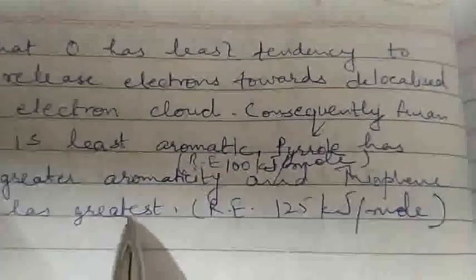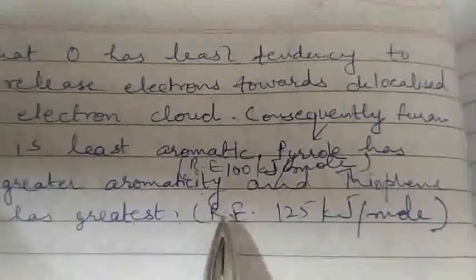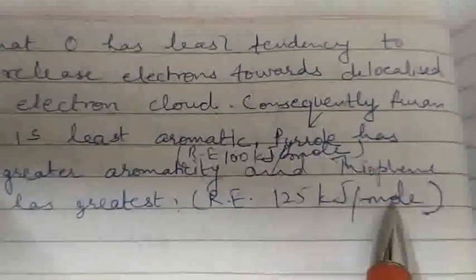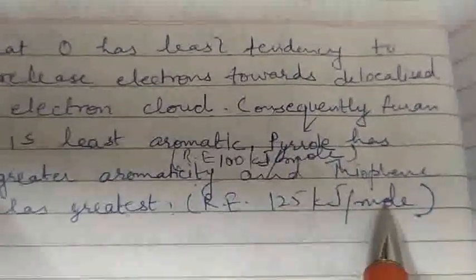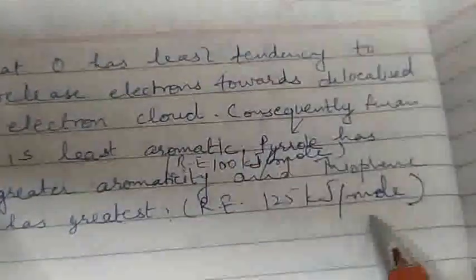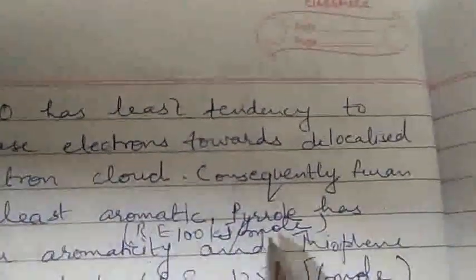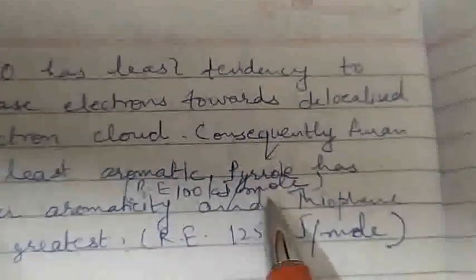And thiophene has the greatest, that is, thiophene is resonance stabilized by 125 kilojoule per mole of energy, pyrrole by 100 kilojoule per mole and furan by 65 kilojoule per mole of energy. Hence we can say thiophene is more stabilized by resonance than pyrrole and then furan.